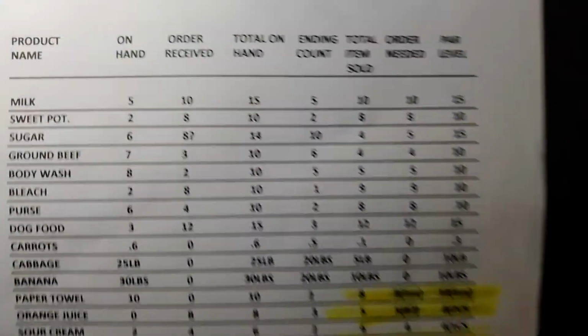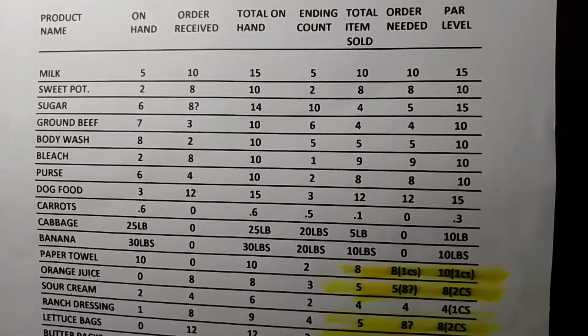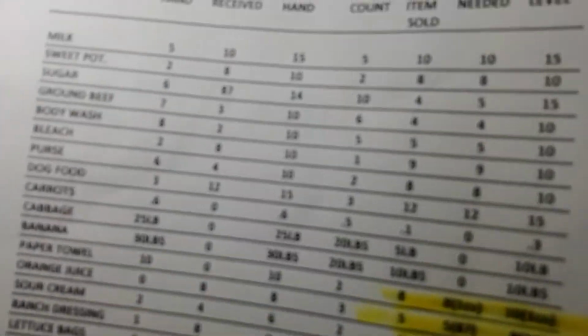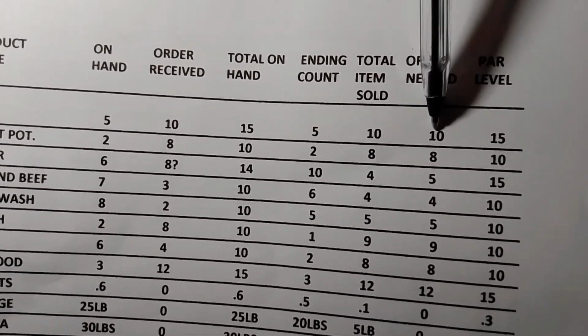Alright? So now, let's take another good screenshot of it. But that's how it goes. Okay? Now, you're going to go all the way down, and if you're putting your end count inside of the computer, it will tell you how much you sold. If you're doing it manually like us, then you know how much you sold. It's just like milk. You had 15 at the beginning of the week. When you counted the store for inventory, you only had 5 left. That means you sold 10 milks.